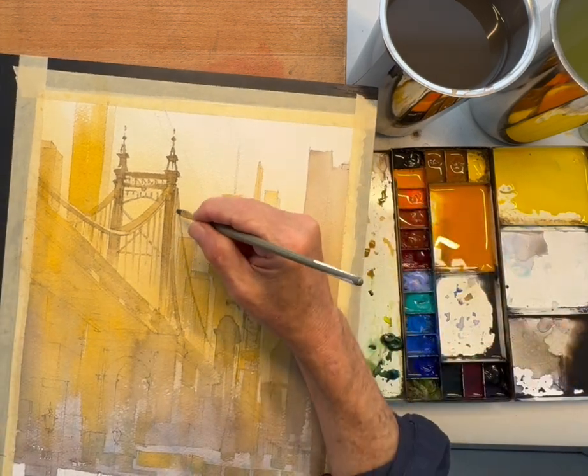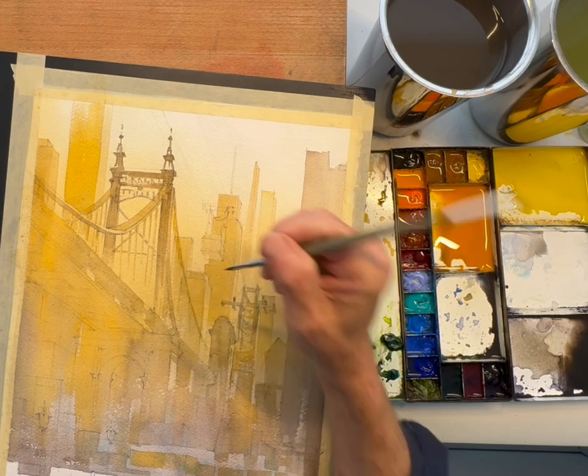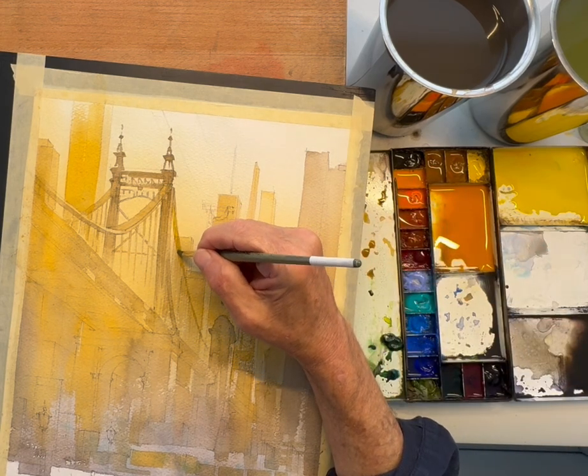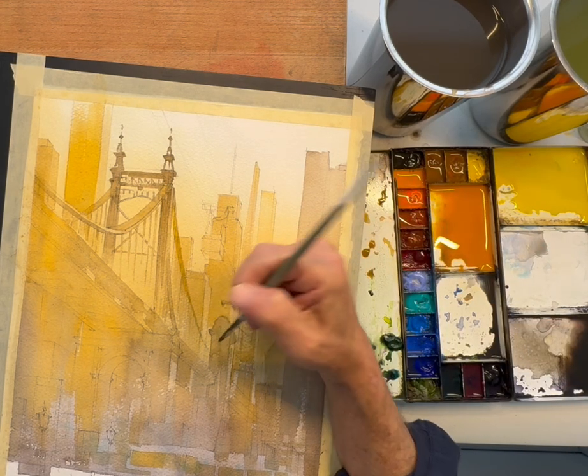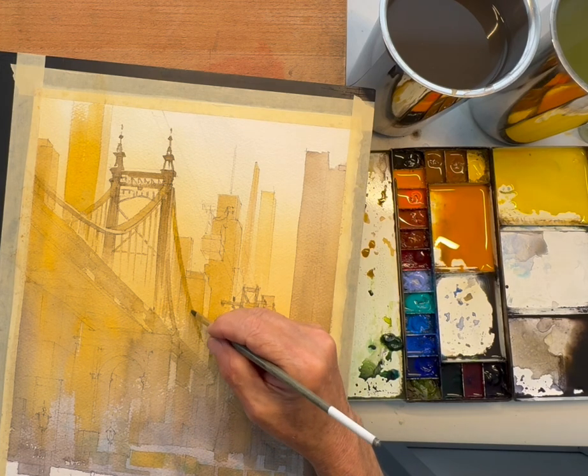It's not a portrait of this bridge exactly. It's just a representation of the experience of this bridge. So I don't want to fall into the trap of doing a bridge portrait.